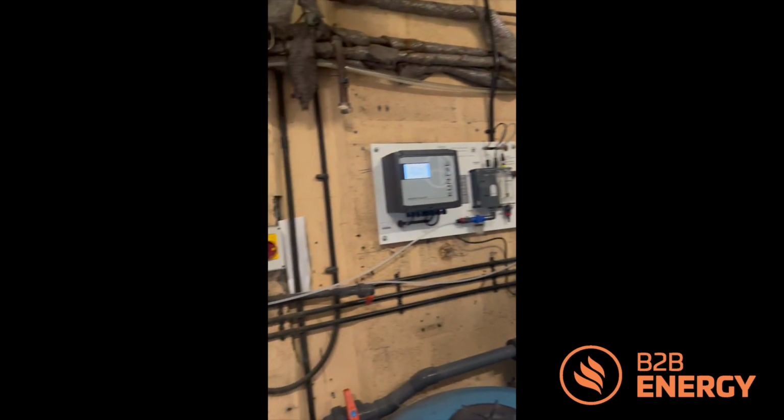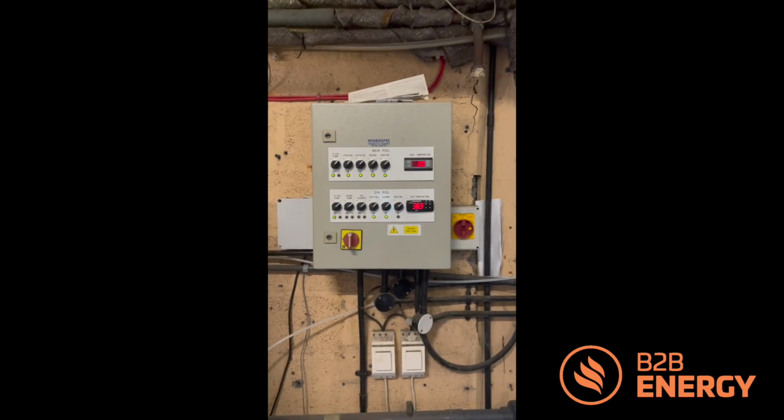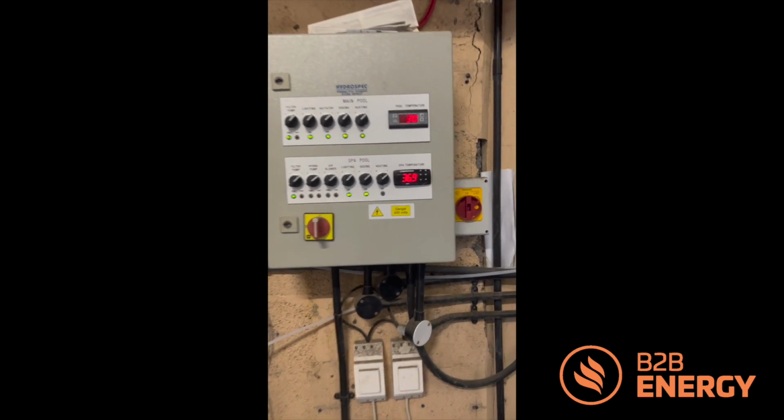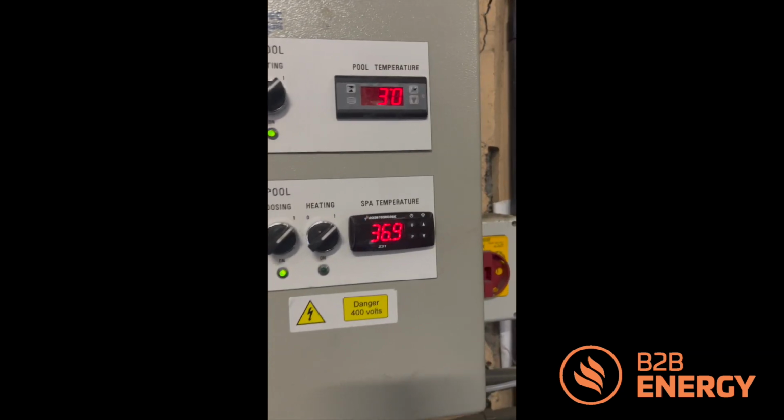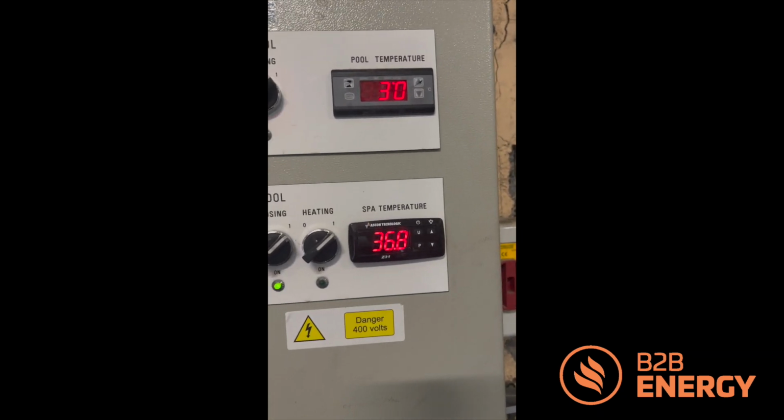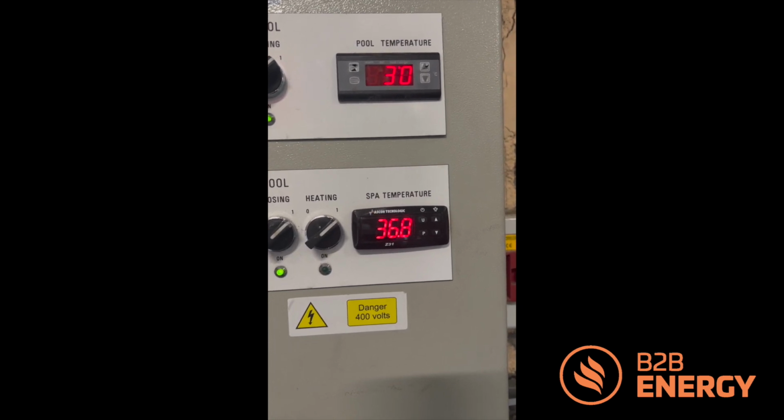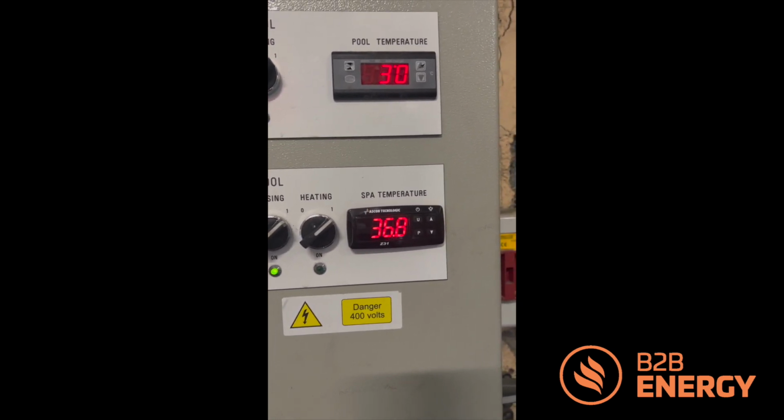So we've got two pools. We've got a swimming pool and we've got a spa, which is the jacuzzi. And you can see the jacuzzi is set to running at 36.8 degrees, and our pool is actually running at 30.